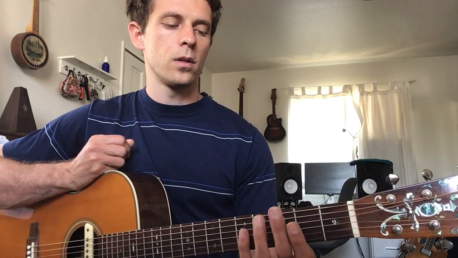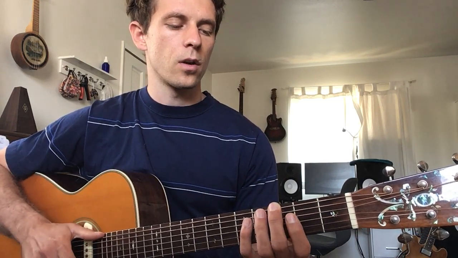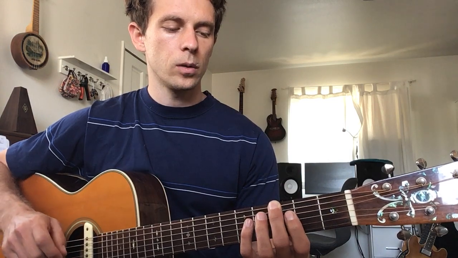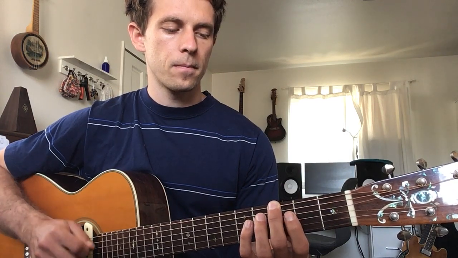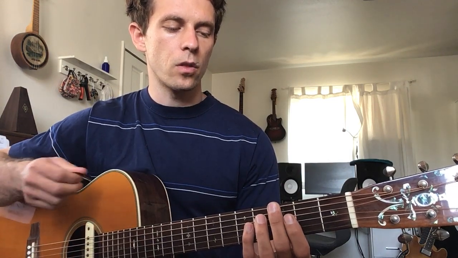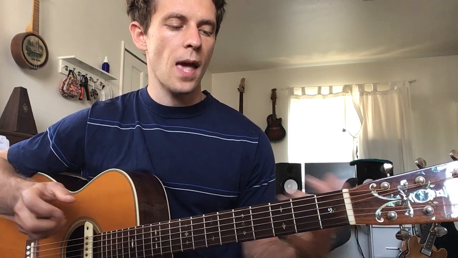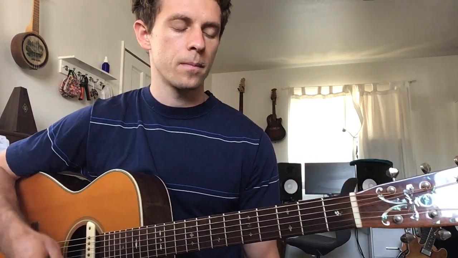And now do the same exploration starting on the scale shape that starts on the 5th scale degree. Again, just emphasizing those roots and trying to see visually how they connect to the rest of the shape.